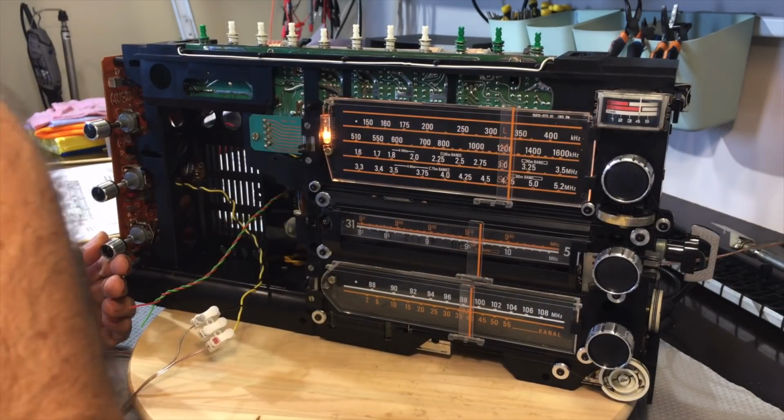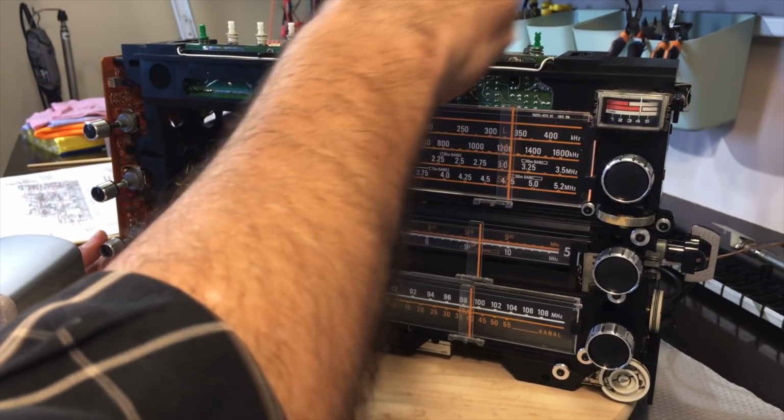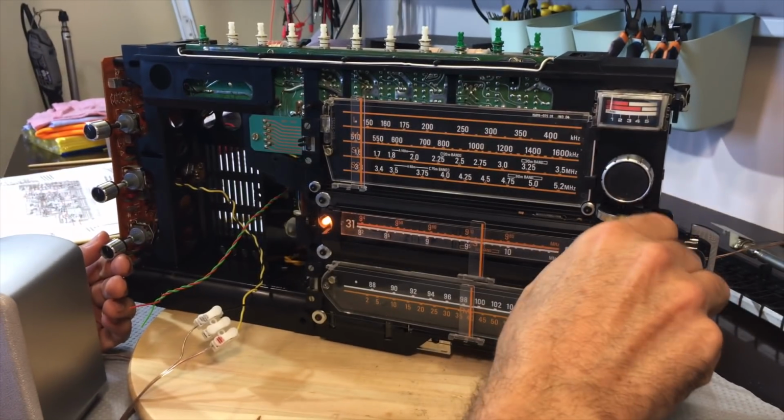Afternoon, don't get much on long wave anyway. That's the beacon. Let's try these guys down here.